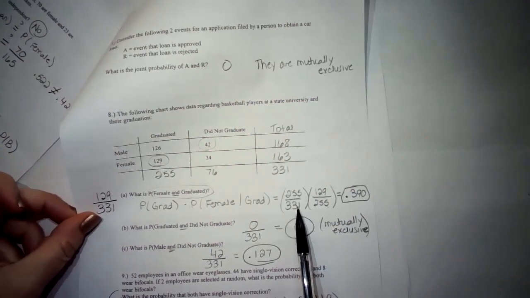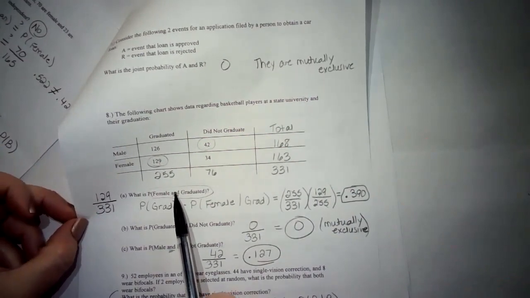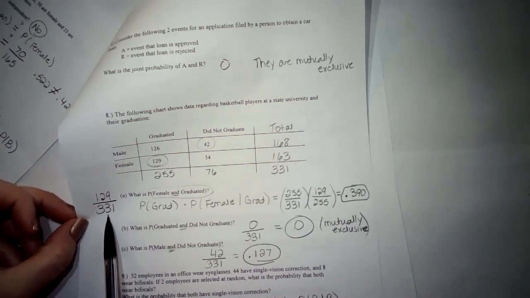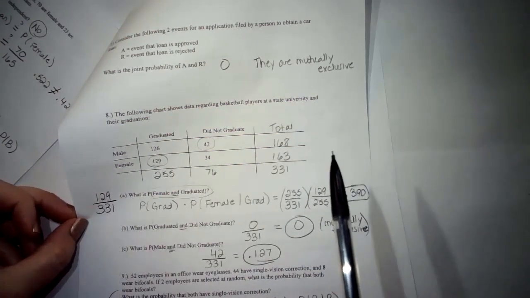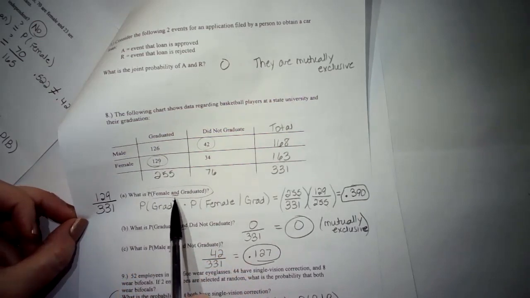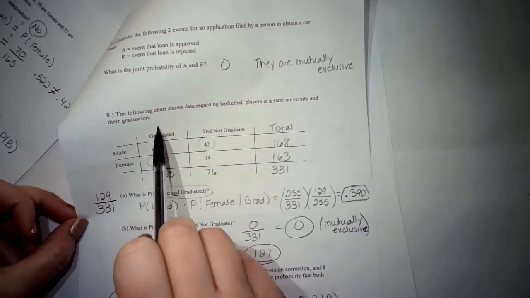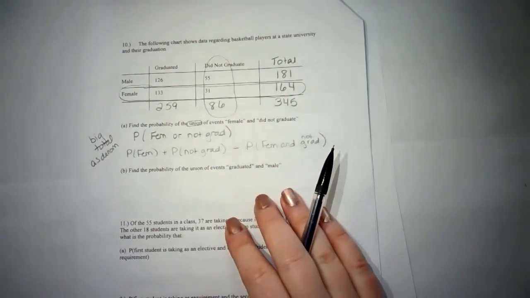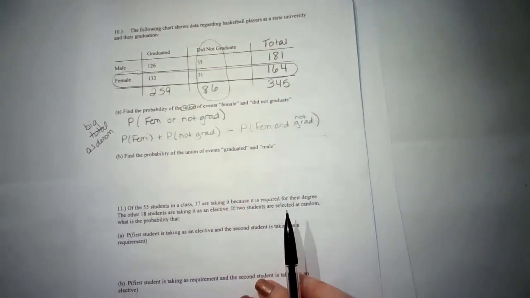Remember, we talked about the fact that because it's an and, it's a joint, we could put the big denominator, the total, on the bottom, and then we could go inside and find the little specific piece of information where females graduated, and that's our numerator. And we had the answer. Okay, but this time we don't have an and.